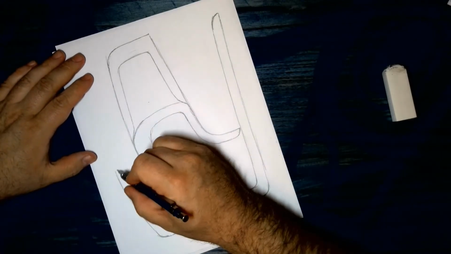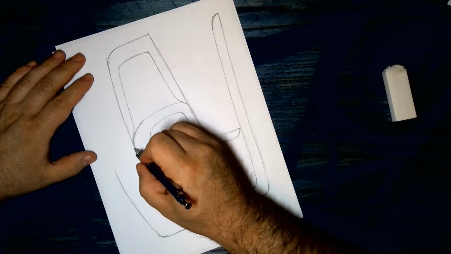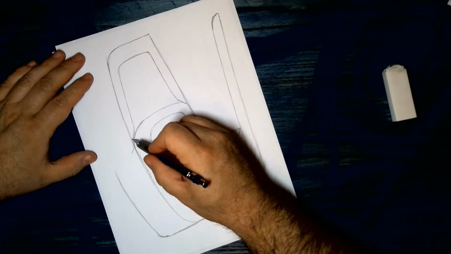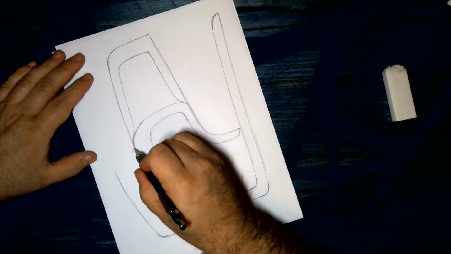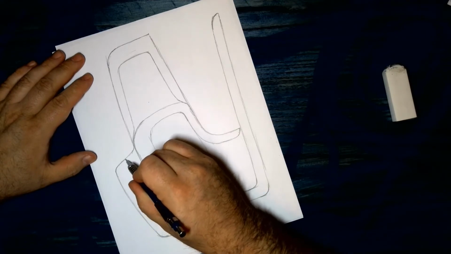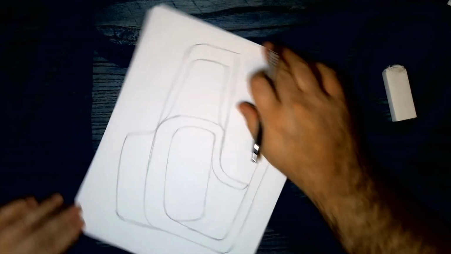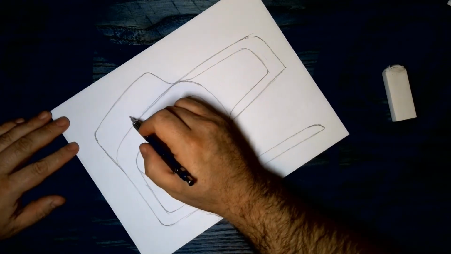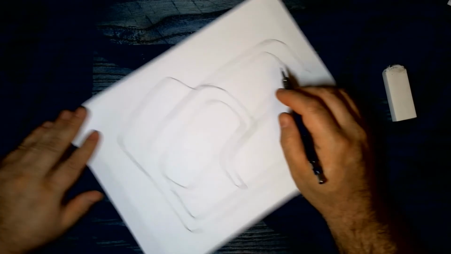We want the U shape to start here, right before your beak starts. And we're going to take and curve our line up into our top line, like so. And we're going to make this a form line U shape again.